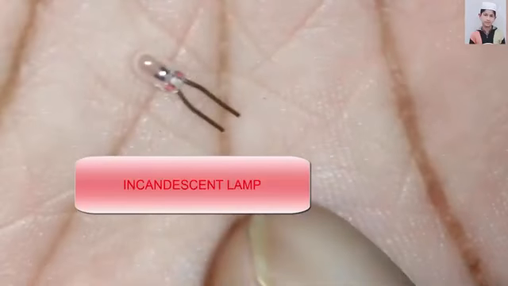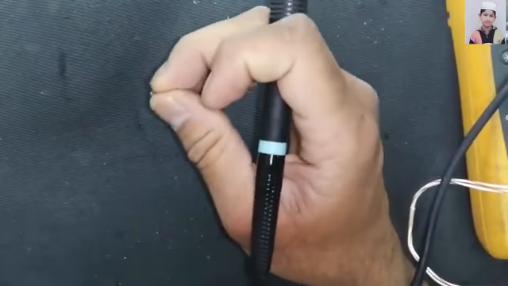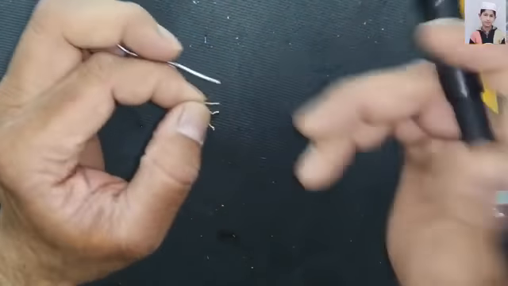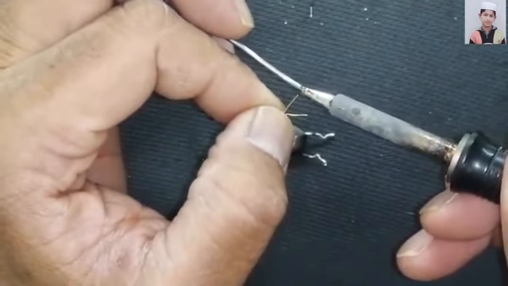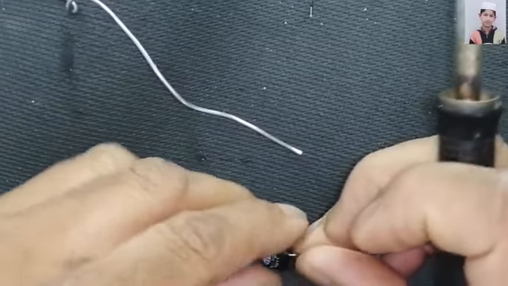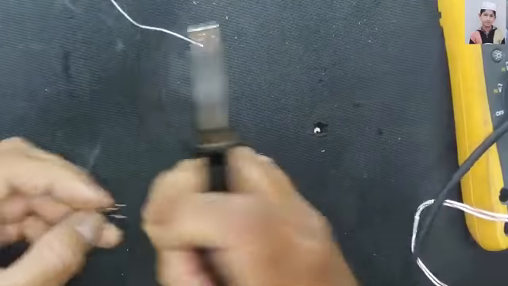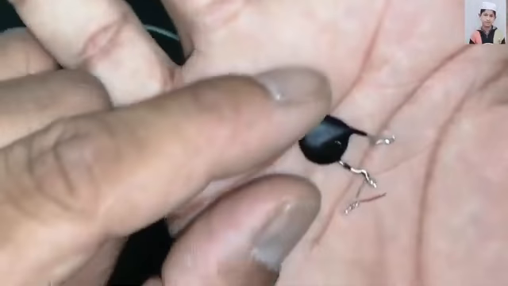We can see this incandescent lamp. We will connect this lamp with the thermistor. I will solder it in series with the thermistor. First we will tin the pins, apply solder, and apply solder to the thermistor, and we will connect these two components in series. Now it is in series connection.